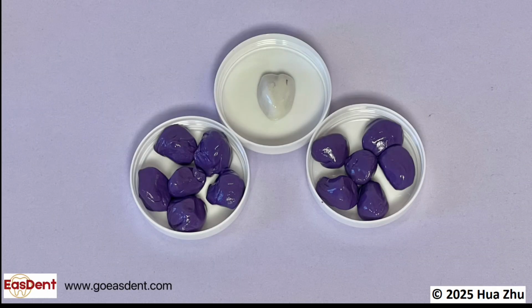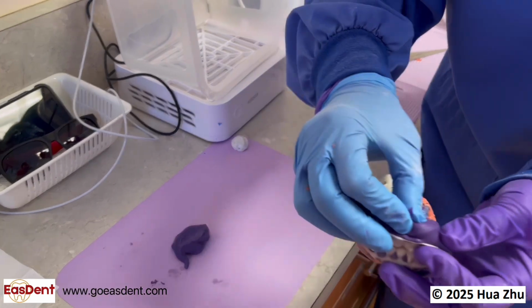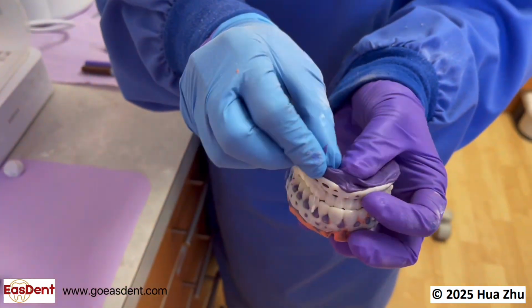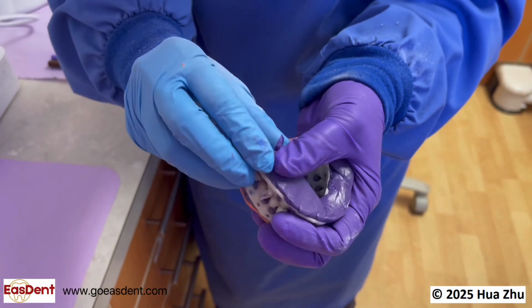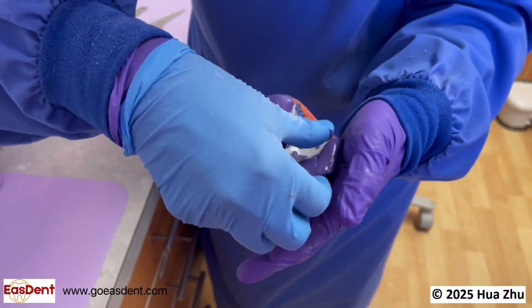Use 1:12 ratio for catalyst to base. Mix them and apply the putty PVS impression material at the tissue side of mandibular eastern tray. Put less moldable material, leaving buccal and lingual support area not covered, especially the lingual area.